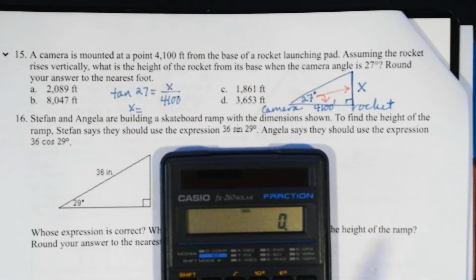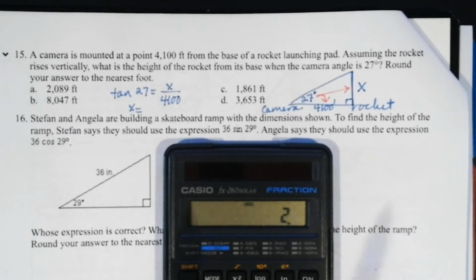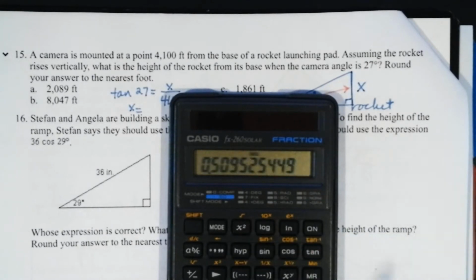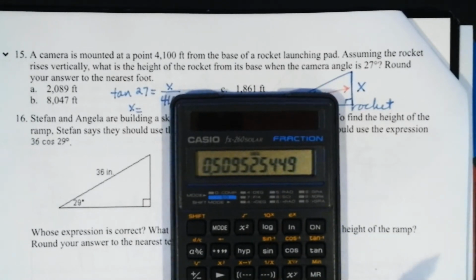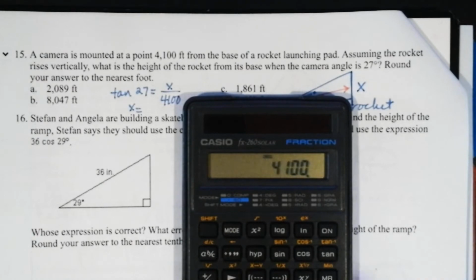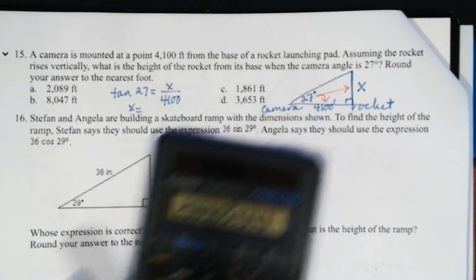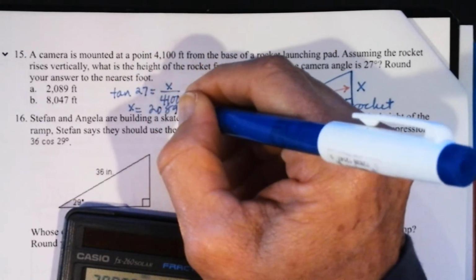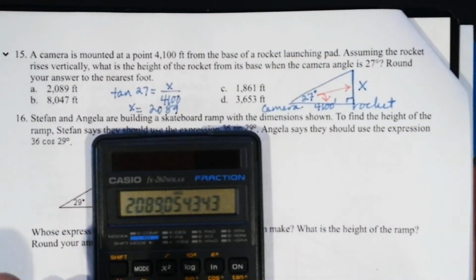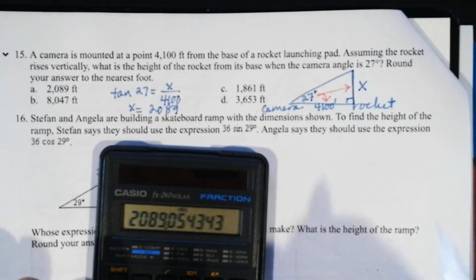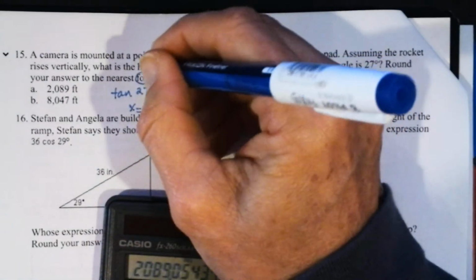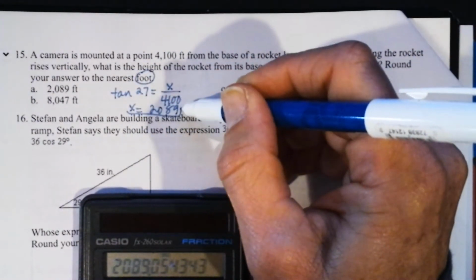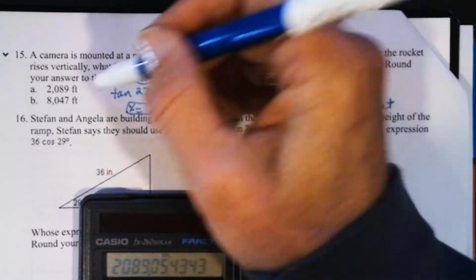Again, I grab my calculator. I'm going to put in 27. Then I'm going to press my tangent button. And then I'm going to multiply times 4100. And I get 2089.05. And it says round to the nearest foot, which means I'm going to round it to 2089, which happens to be A.